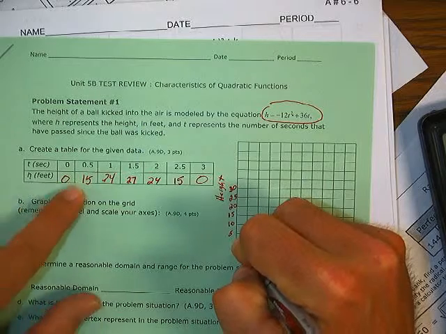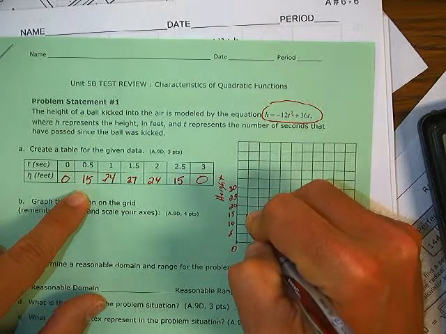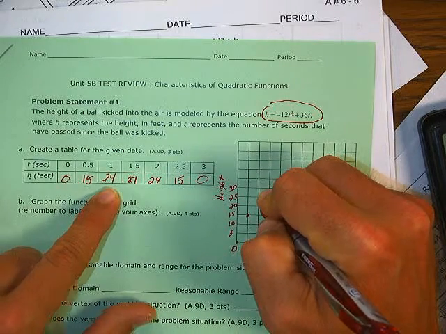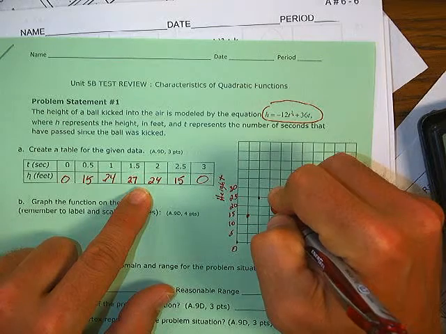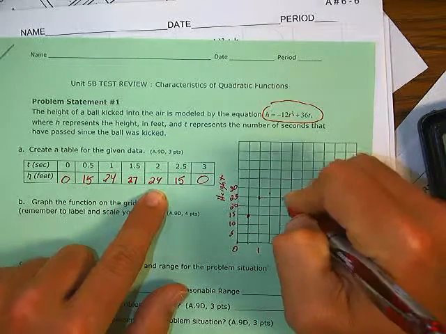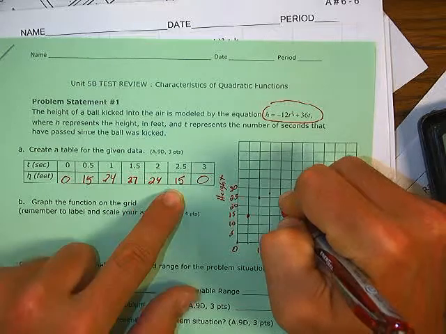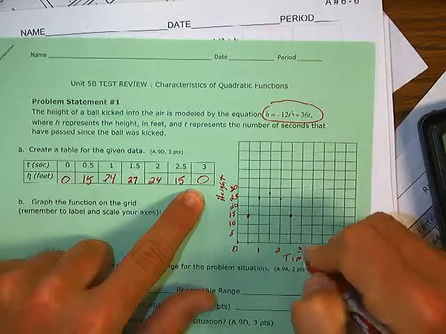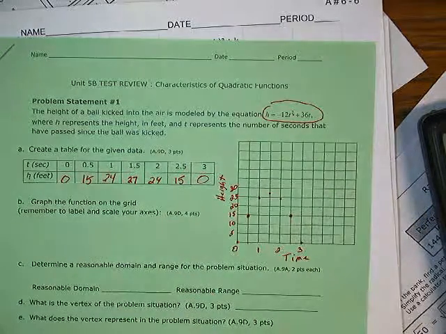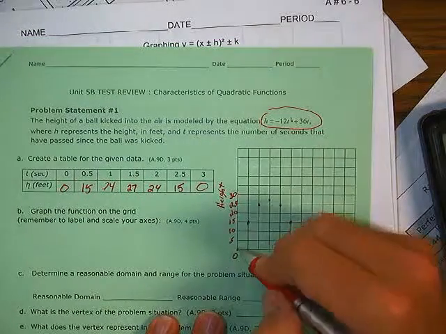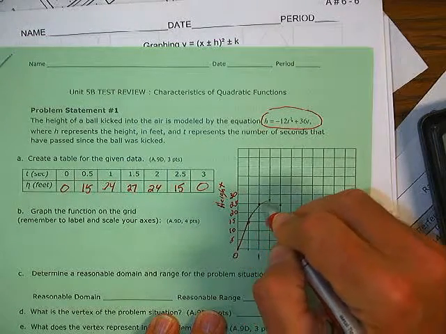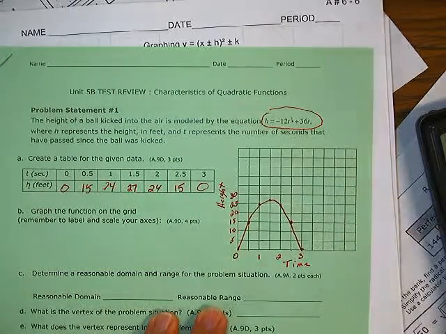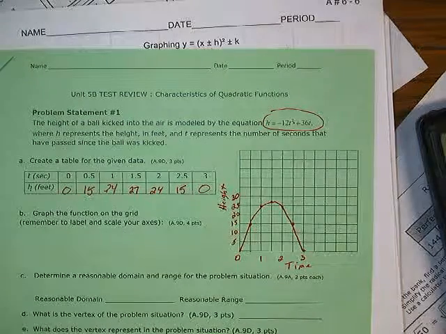0, 0, 0.5, 15, 1, 24, 1.5, 27, 2, 24, 2.5, 15, and 3, 0. Okay, so you kick the ball, it goes up, and then gets to a certain point and comes back down.